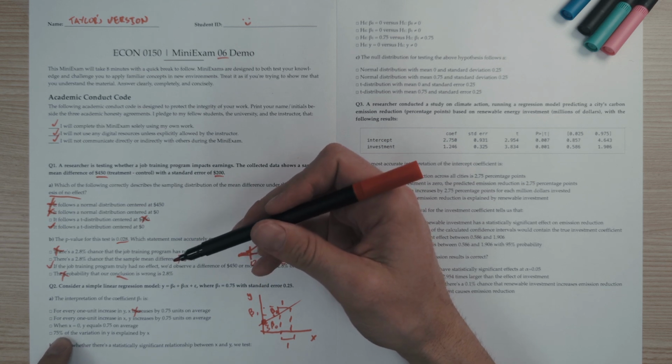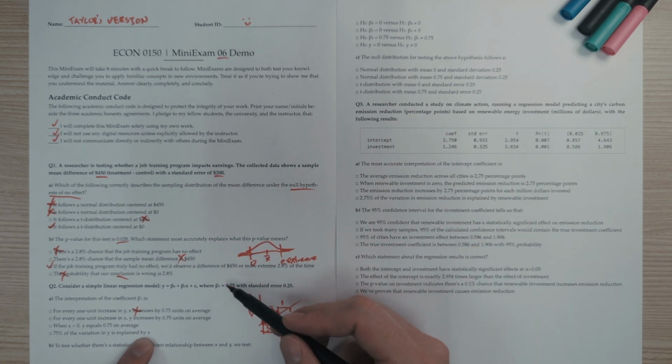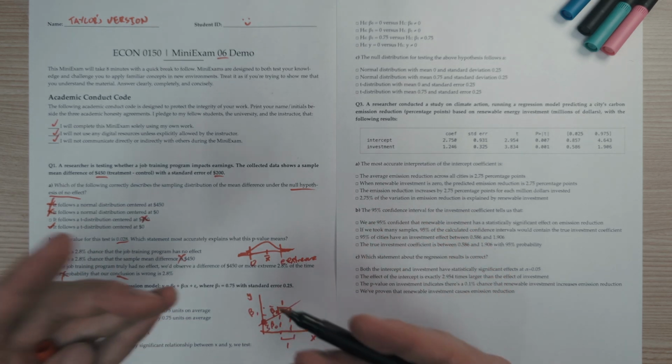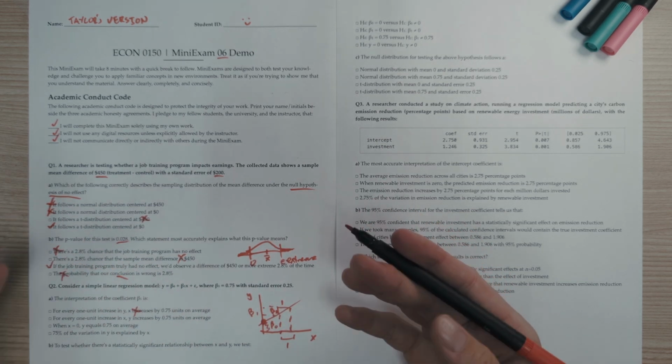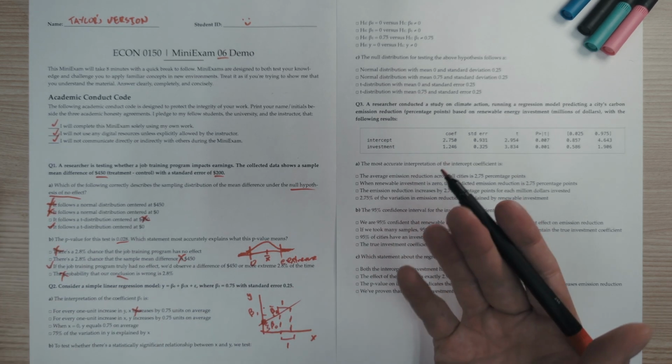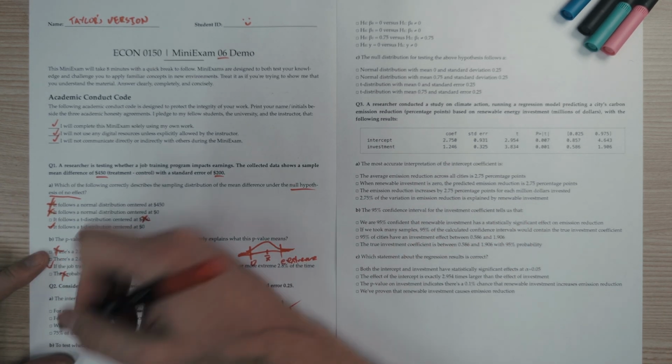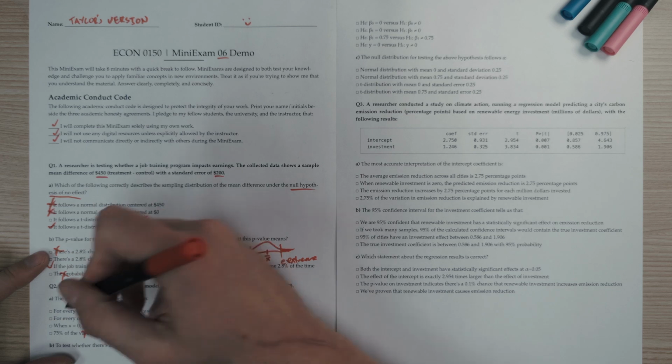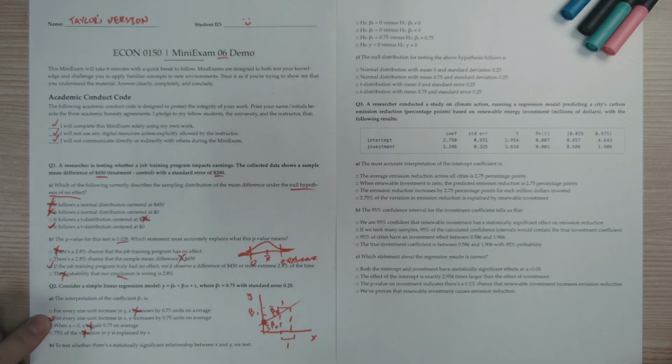Okay, and then the last one is 75% of the variation in y is explained by x. So no, beta 1 is not talking about the percentage of variation explained by x. It's just capturing the slope. Okay, so this is not right either. This isn't right, so that means this one must be right. This one's consistent.